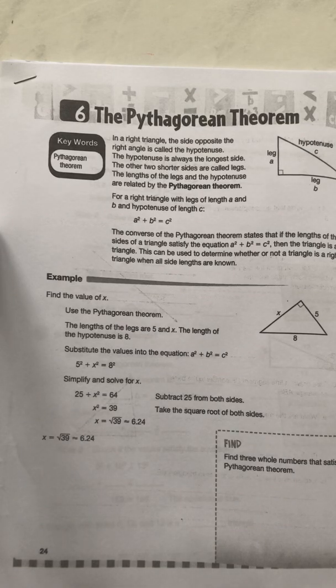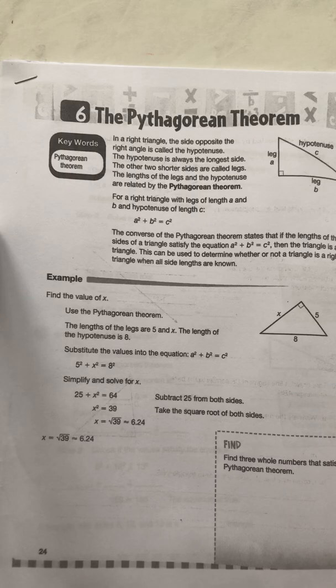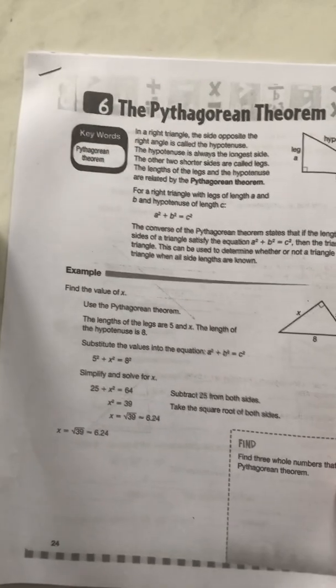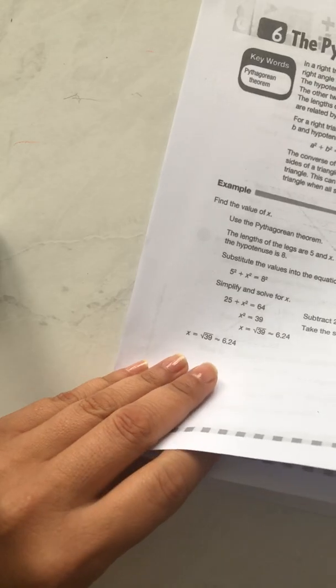Okay, Hannah, so this is geometry, lesson 6, 7, and 8. We're going to work with the Pythagorean theorem. I'm going to break these up into 3 different videos. The first video is going to be on Pythagorean theorem, just how it works.